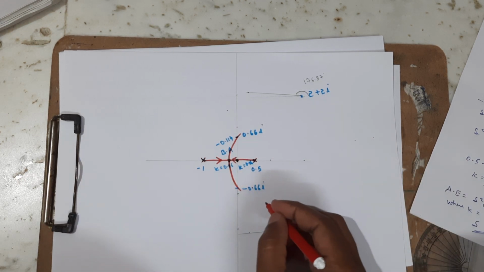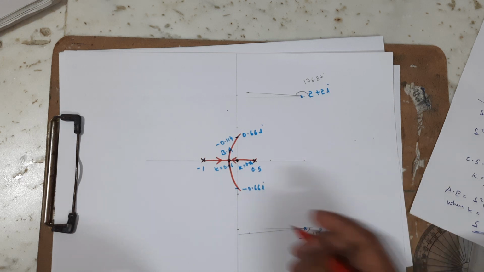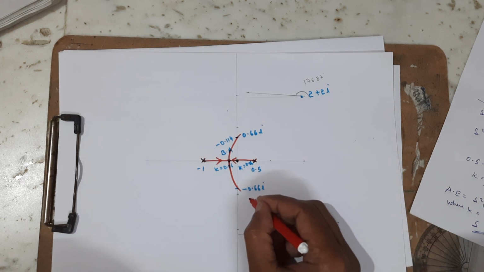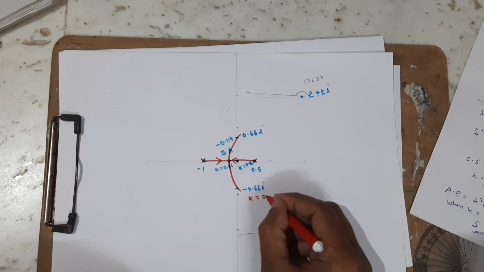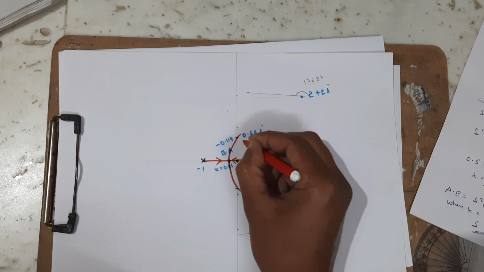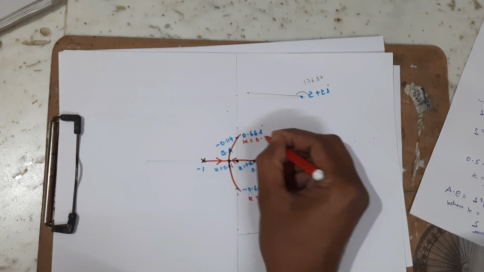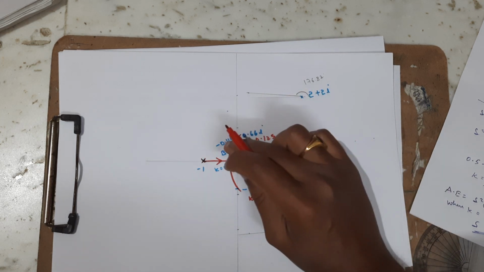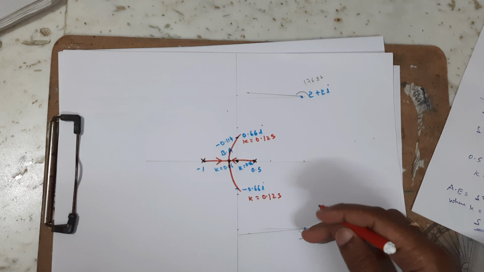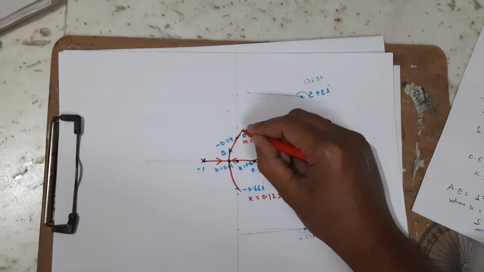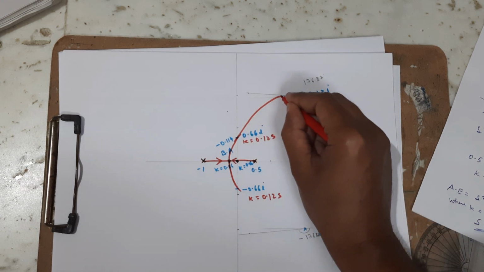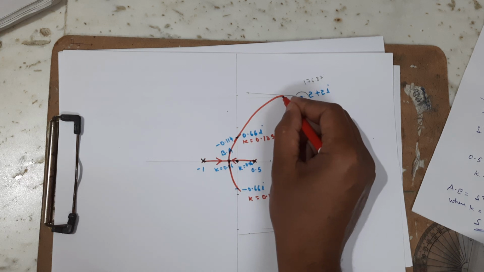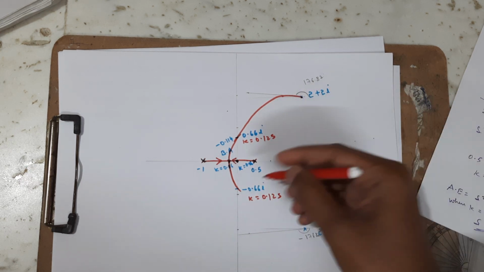At this point, the value of k is equal to 0.125, and here also k is equal to 0.125. Then it has to end at the zeros. Before ending at the zeros, it will follow the angle of arrival, and end like this.